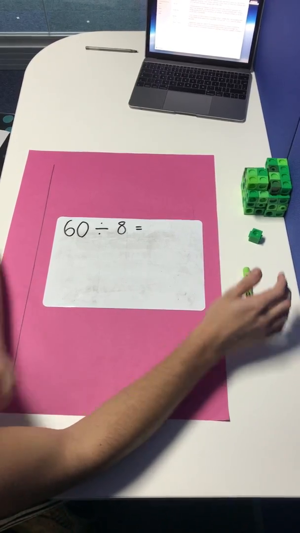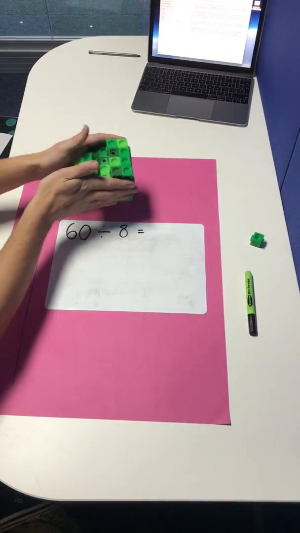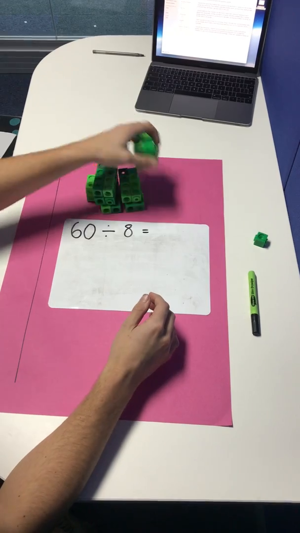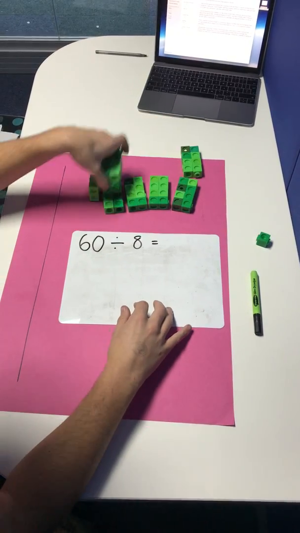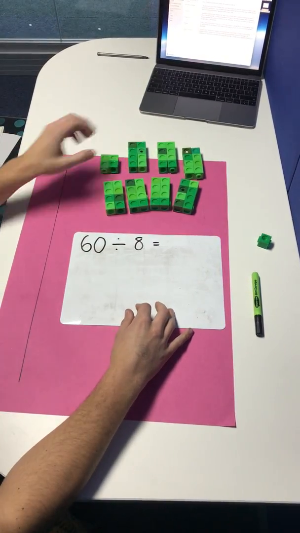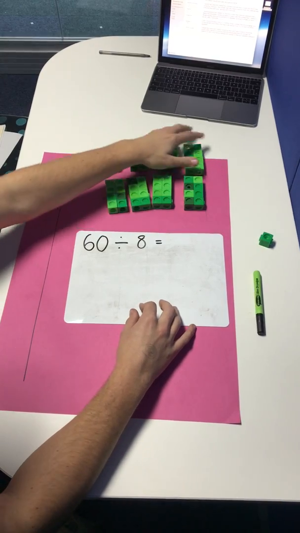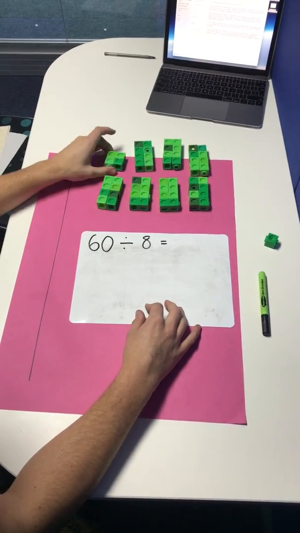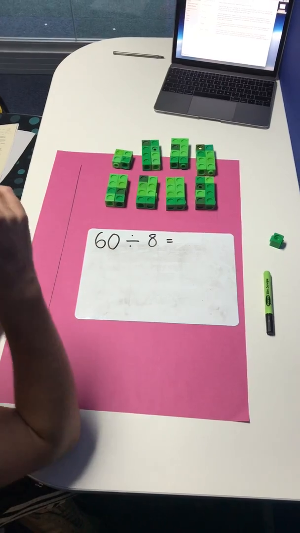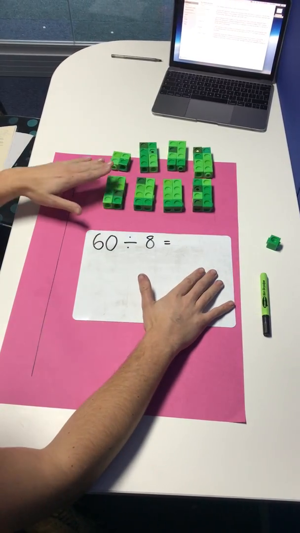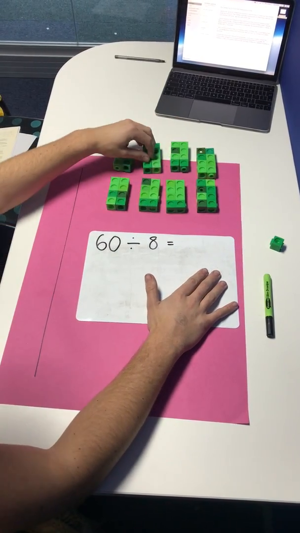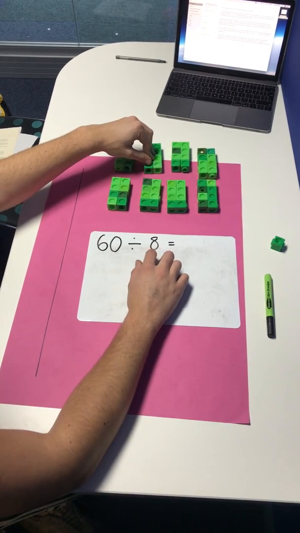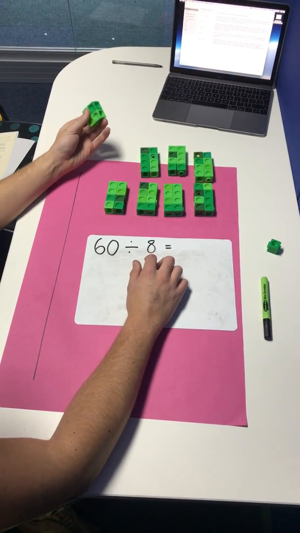So to begin with, I would give the children 60 counters, which I've got here. I've split them up already, just to make it easier to see, but the children will be given 60 singular counters and would be asked to then just divide those themselves and see what they end up with. So they would eventually get to the point where they would have 7 lots of 8, because they'd know to group it into 8s, hopefully, and then they would be left with 4 remaining.